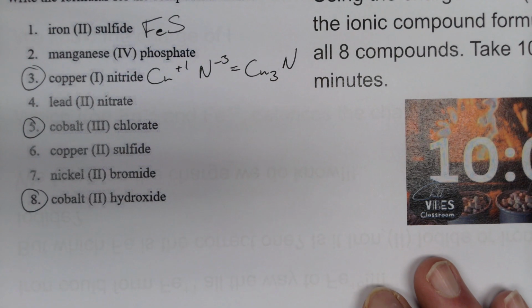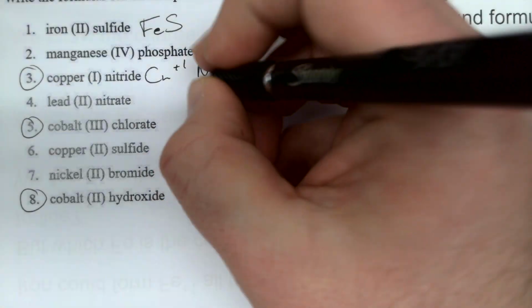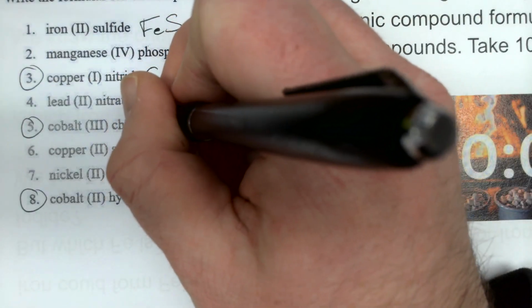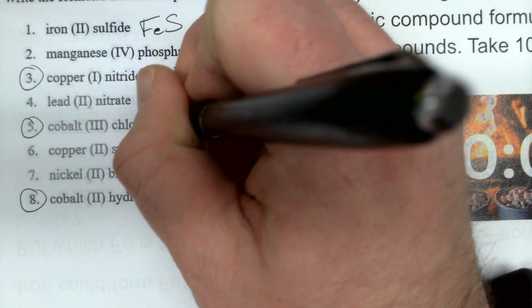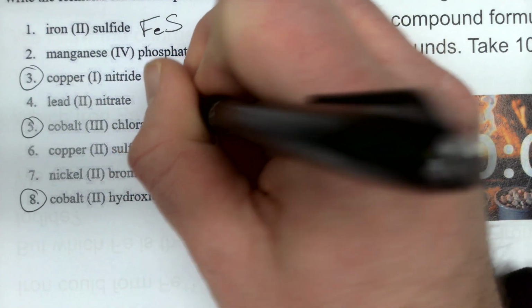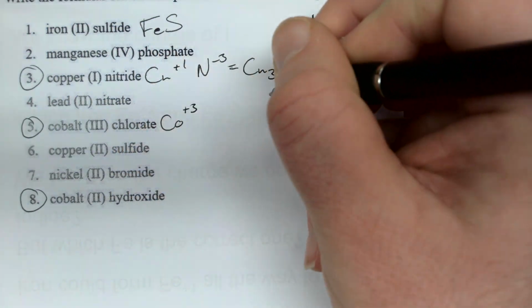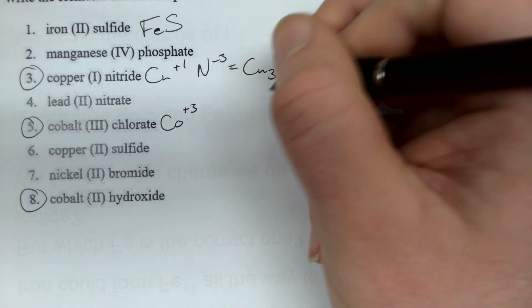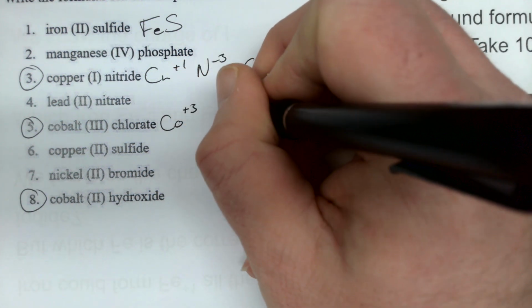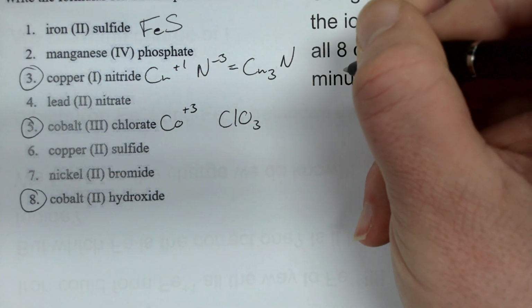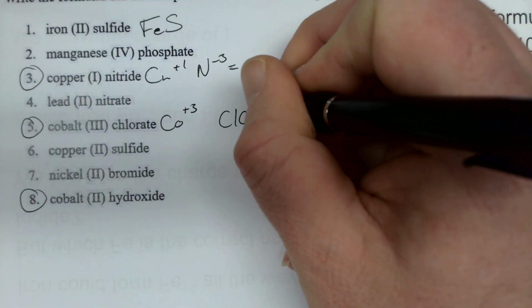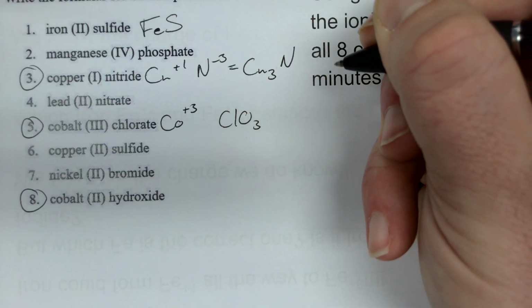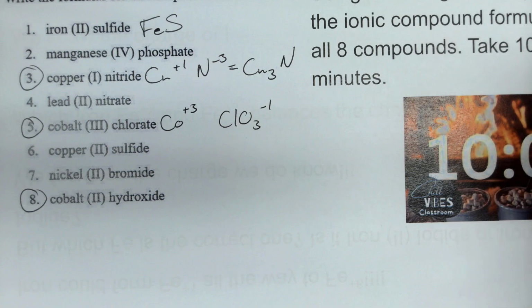All right, let's look at cobalt. Cobalt, that is Co. What's the charge on cobalt 3? Plus 3. Perfect. And chlorate is ClO3, what's the charge on chlorate? Minus 1.